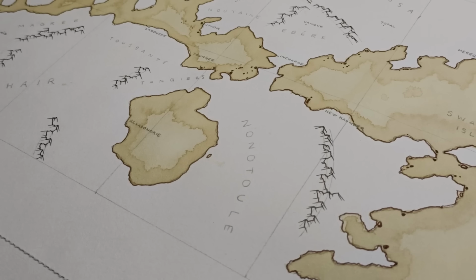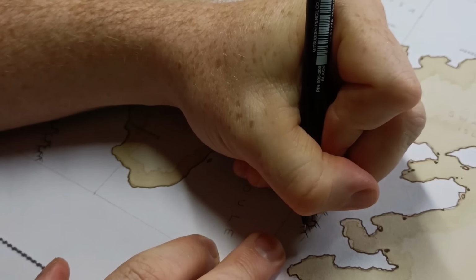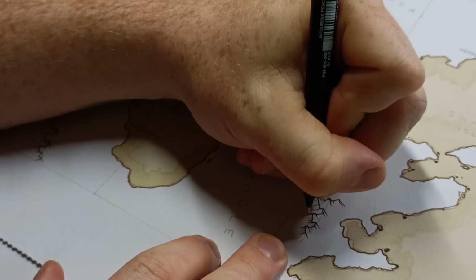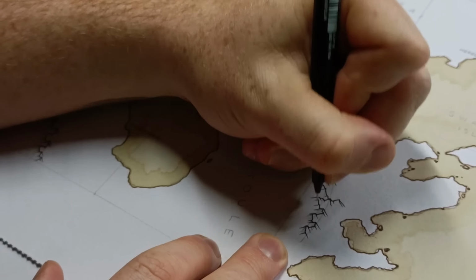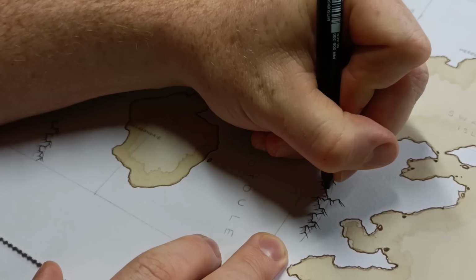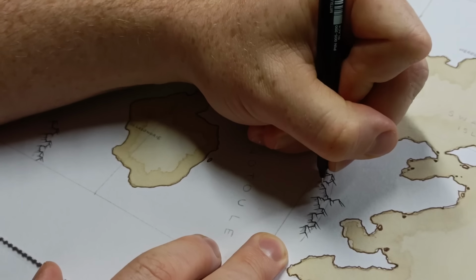But I am changing from the previous map to this map how I've shaded the mountains, because I'm using ink this time. I'm using that hatching system rather than using the coffee as I did for the previous map, just because I want to maintain that aesthetic, because I want that consistency. So I'm going to do the labels first and I'm going to move on to the mountains.